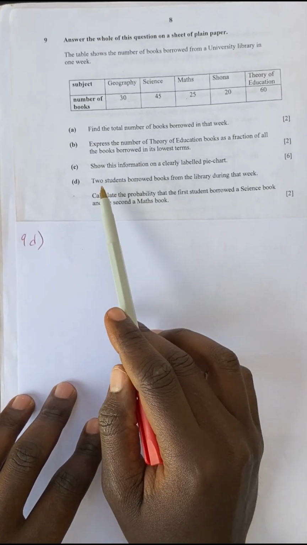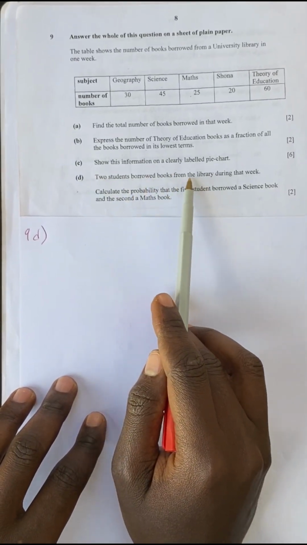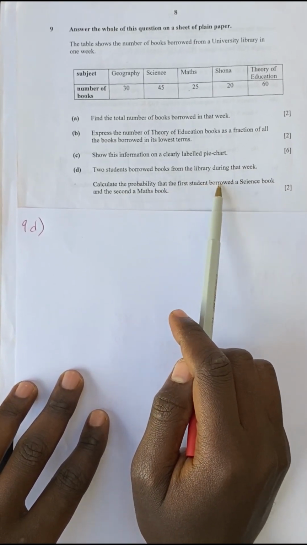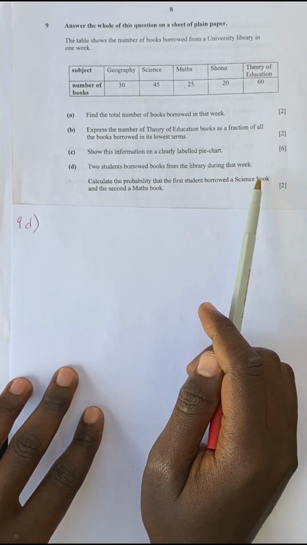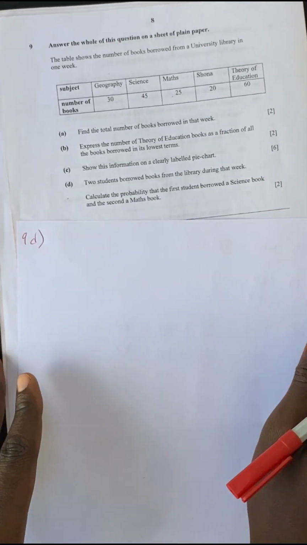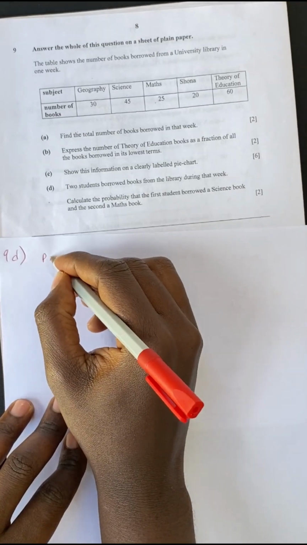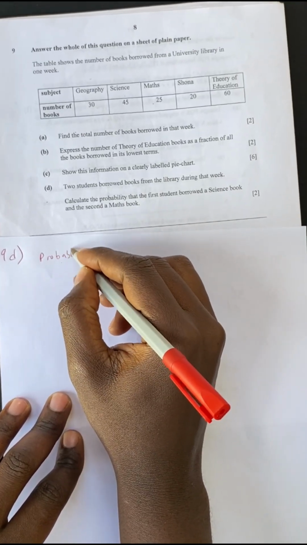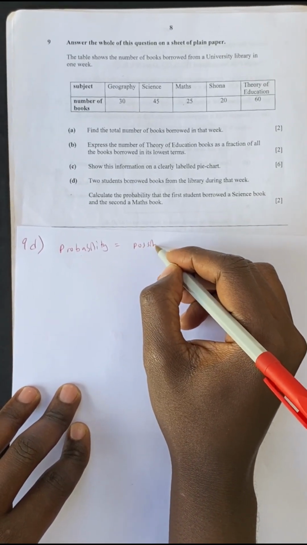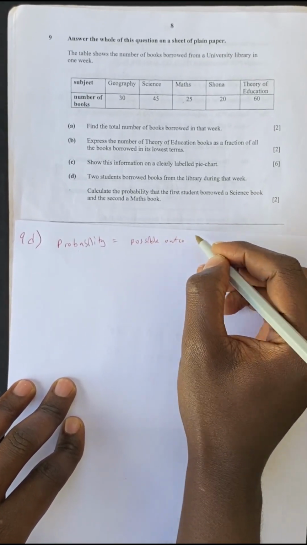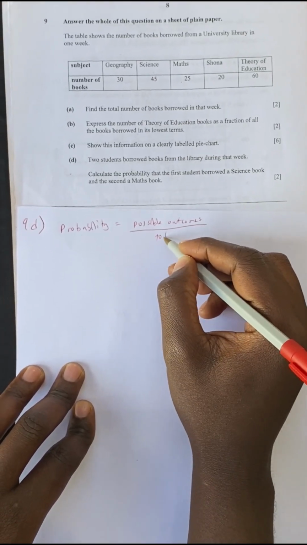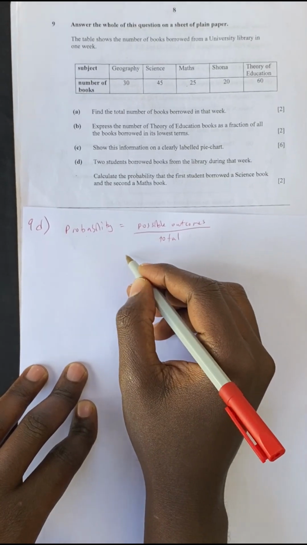9D, the question reads: 2 students borrowed books from the library during that week. Calculate the probability that the first student borrowed a science book and the second borrowed a maths book. So we are going to use the formula which says probability is equal to possible outcomes over total. That's the formula that I'm going to use.